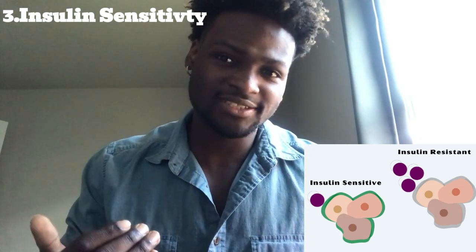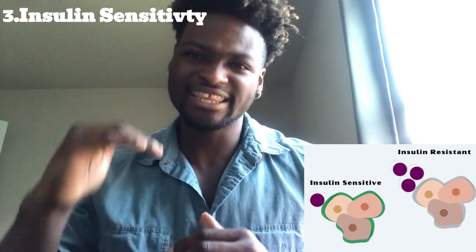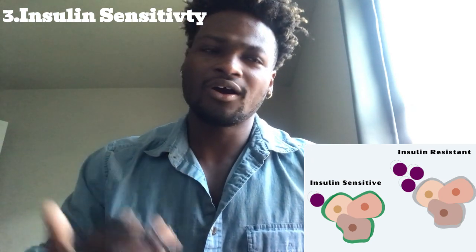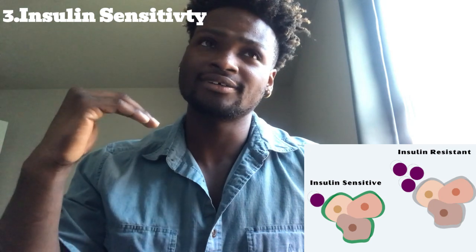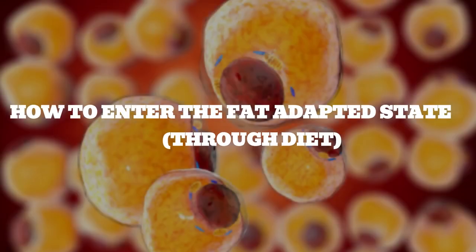So when your cells aren't sensitive to the hormone insulin, or they're ignoring the signals from insulin, this can cause insulin resistance, meaning your cells aren't responding to the insulin hormone. So there's a high level of insulin in the blood, and it can also cause there to be a high concentration of glucose in the bloodstream, which can be detrimental to the body. So these are just a few benefits to fat adaptation, but there are a lot more. Now I'll explain how to enter the fat adapted state.